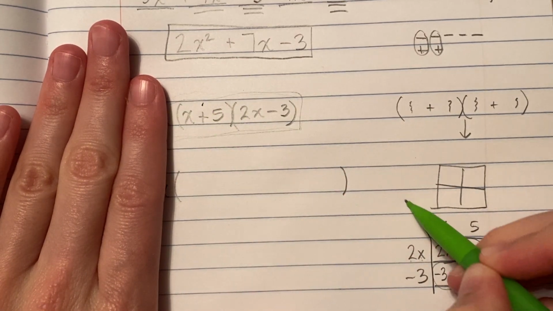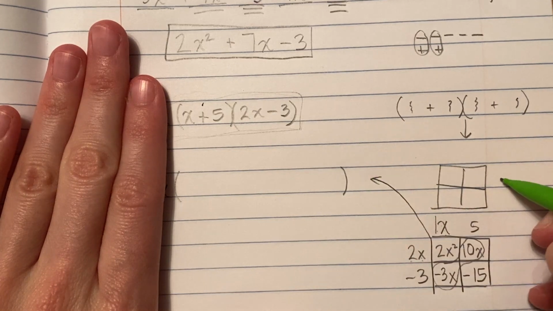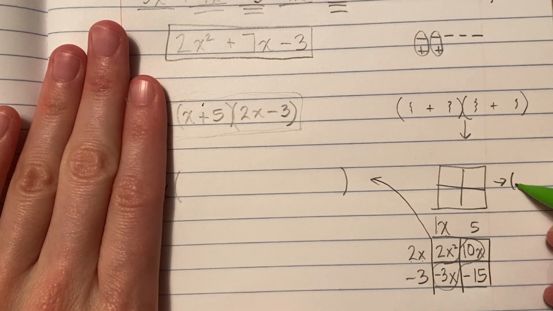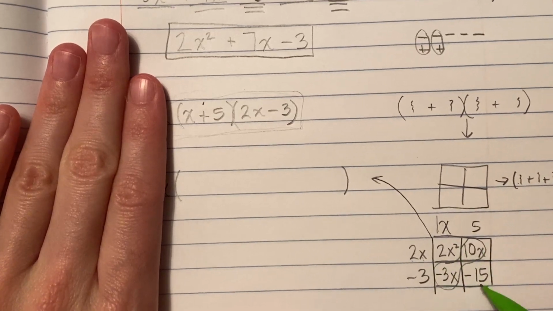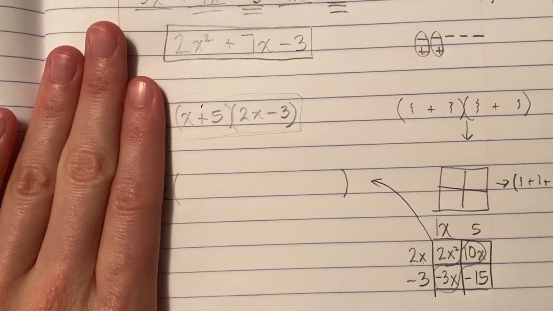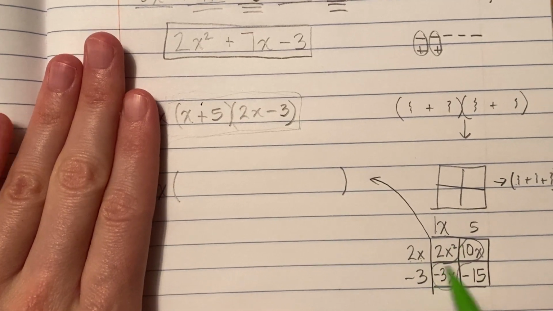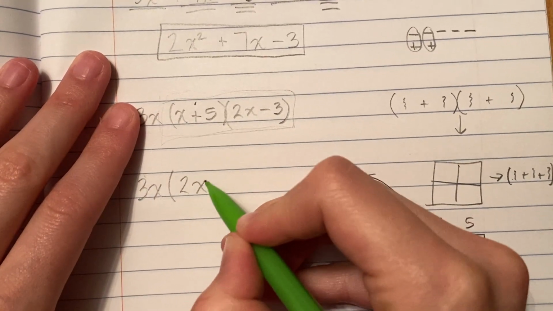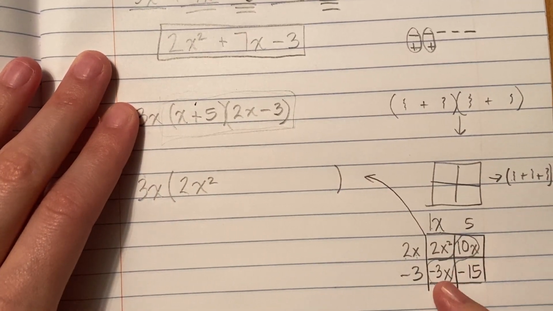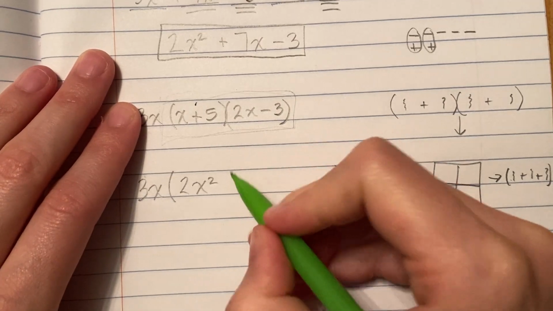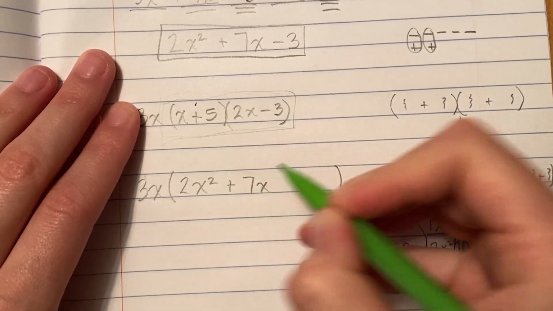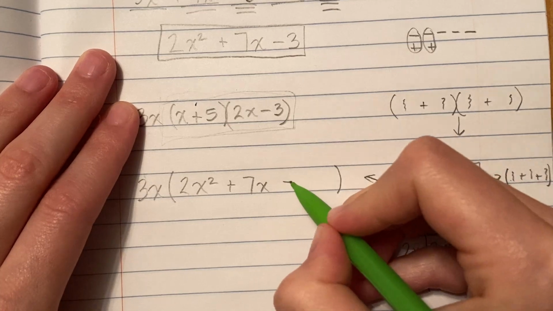Now, the result of the box method is almost always 3 terms, right? Because you can see here I have 4 terms, but 2 of them are like terms. They're going to combine. So this 2x squared, this is 10 minus 3. 10 minus 3, that's 7x minus 15.